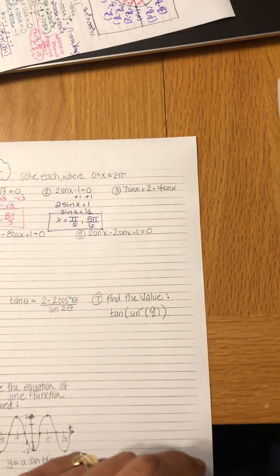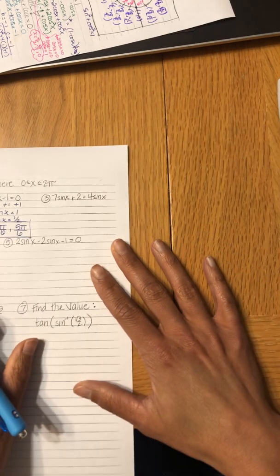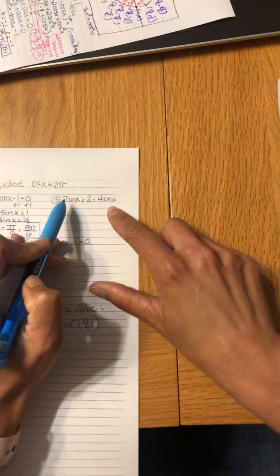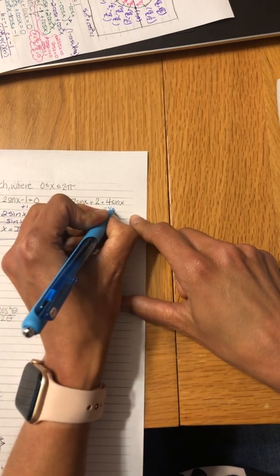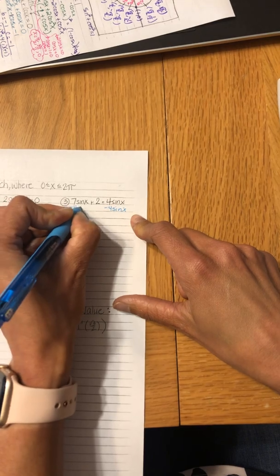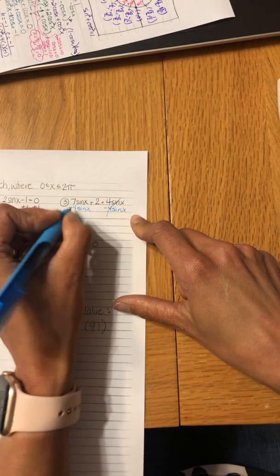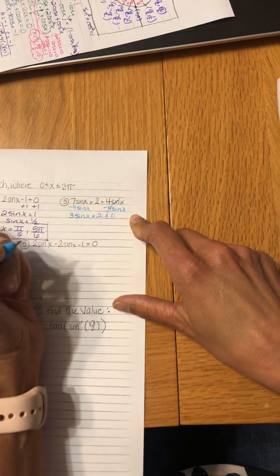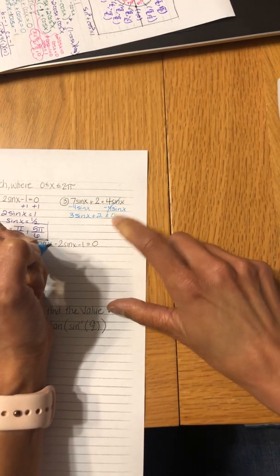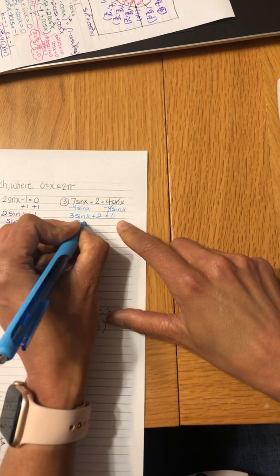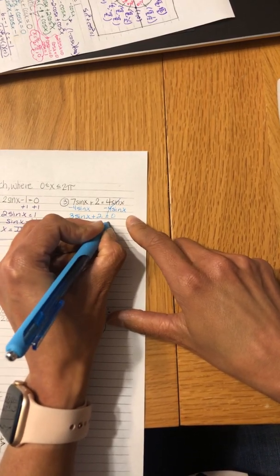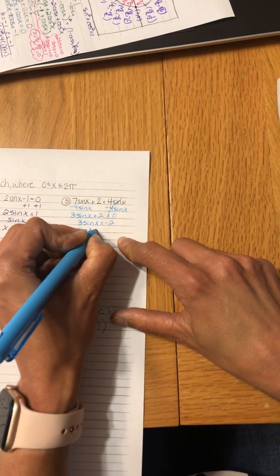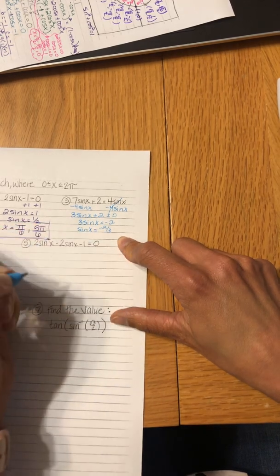Okay, number 3. Okay, so I see sine on both sides, so I'm going to want to get them together. So I'm going to subtract the smaller one, which is the 4 sine x. So I will get 3 sine x plus 2 equals 0. And start solving for sine x. So I would subtract 2 on both sides. So I would get 3 sine x equals negative 2. Divide both sides by 3, and I would get sine of x equals negative 2/3.